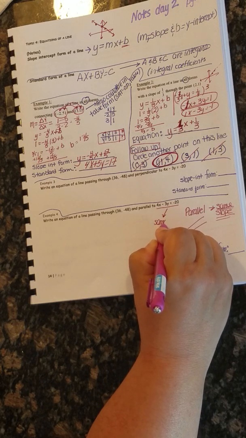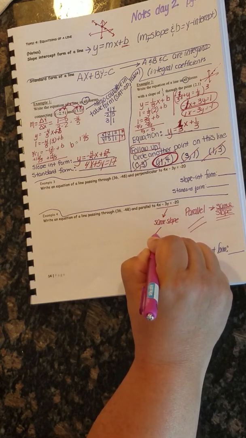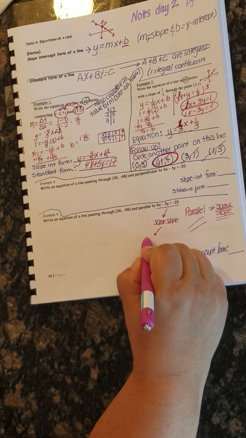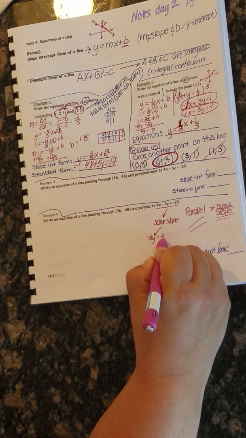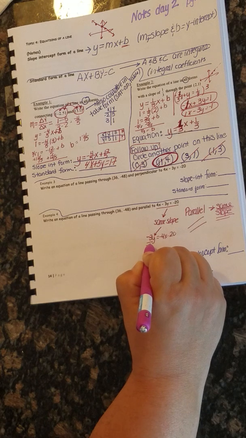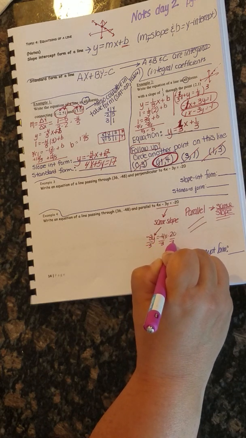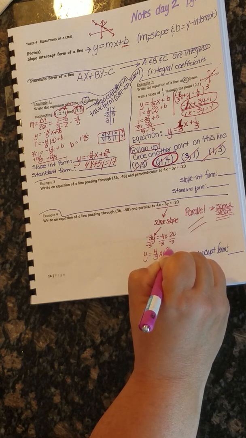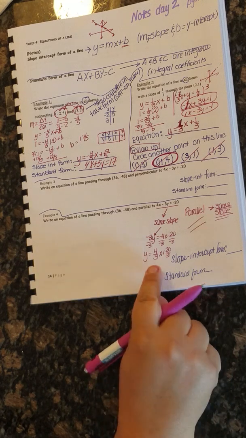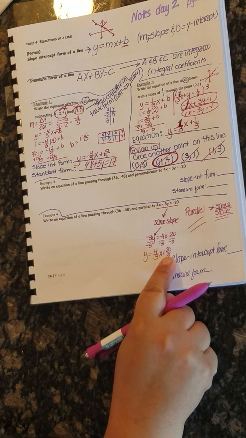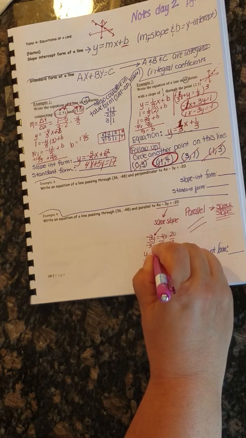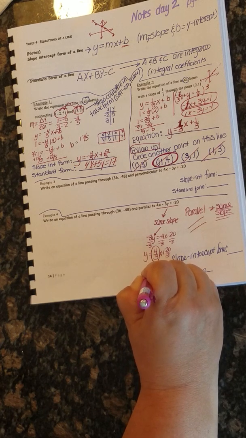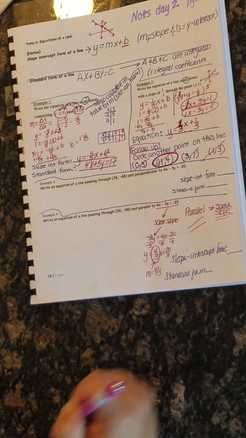So what I need to do to get the same slope is find out what this guy's slope is. I do that by isolating the y, so I'll start with negative 3y equals negative 4x minus 20. Then I'll divide by negative 3, and I will get y equals 4 thirds x plus 20 over 3. Now, I do not need the 20 over 3 because it didn't say anything about having the same y-intercept. It said something about being parallel lines, so therefore the slopes are the same. So the slope I'm going to use for this equation is 4 thirds.